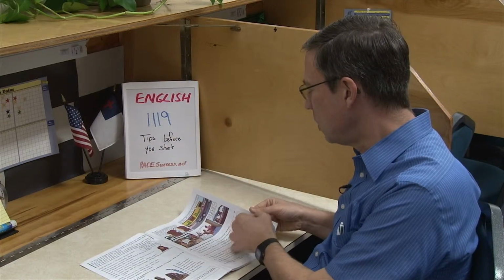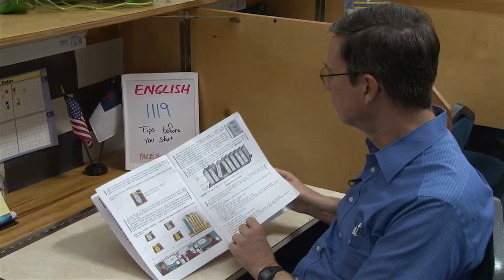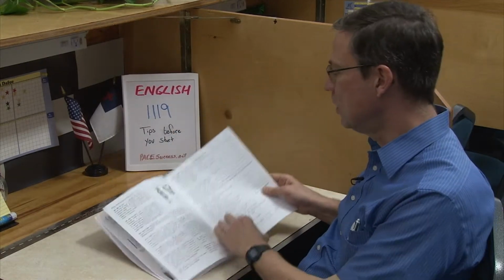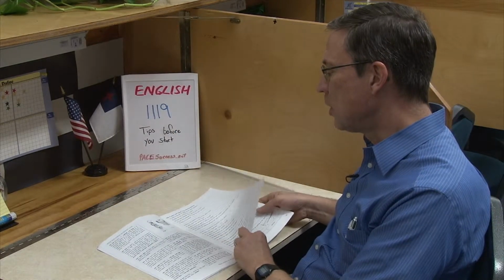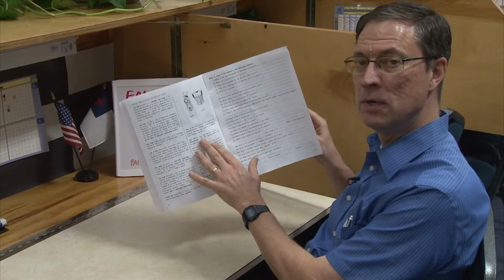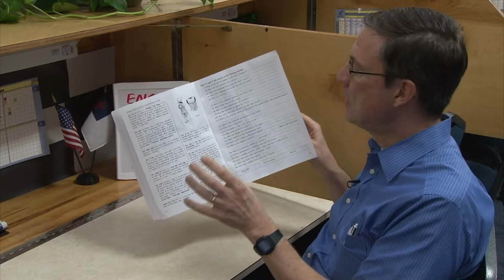The next thing I want to draw to your attention is, okay, so they talk about how to use the reference system in the library. Okay, that is current, that's good to know. They talk about dictionary skills, and even though you might use an online dictionary, I think it is wise to get familiar with the actual book and to know the different parts.